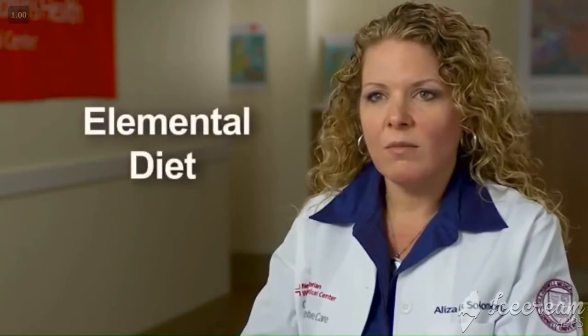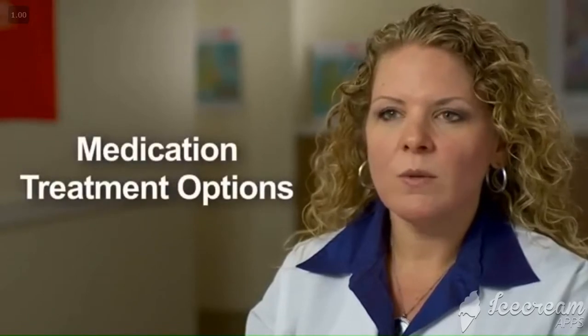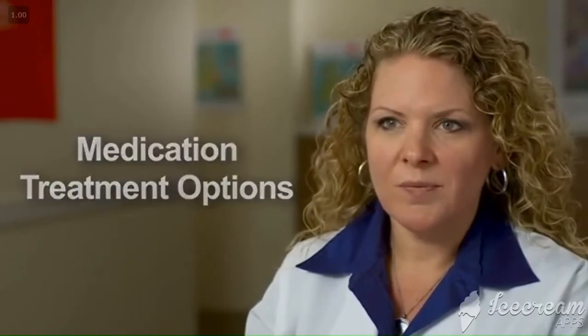On the other hand, there may be people who test positive on allergen testing for hundreds of foods, and in those situations you may opt to do what's called an elemental diet, meaning you remove all of the food proteins from the diet and you supplement them with a specific type of formula. Once you do some intervention, you may need to then go back and do an endoscopy to look for response in this inflammation.